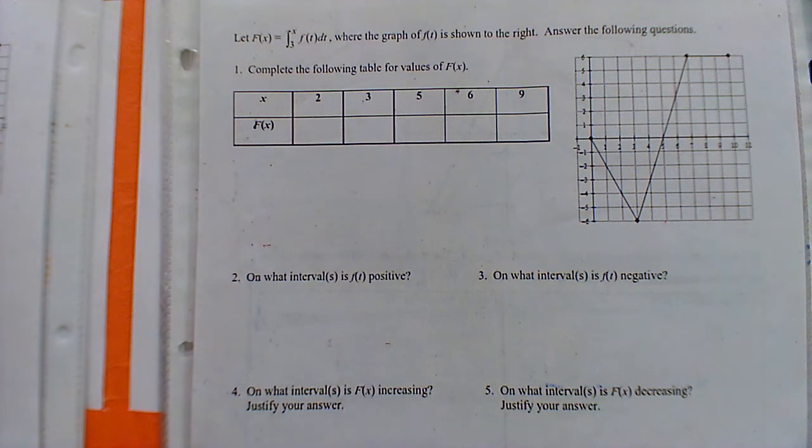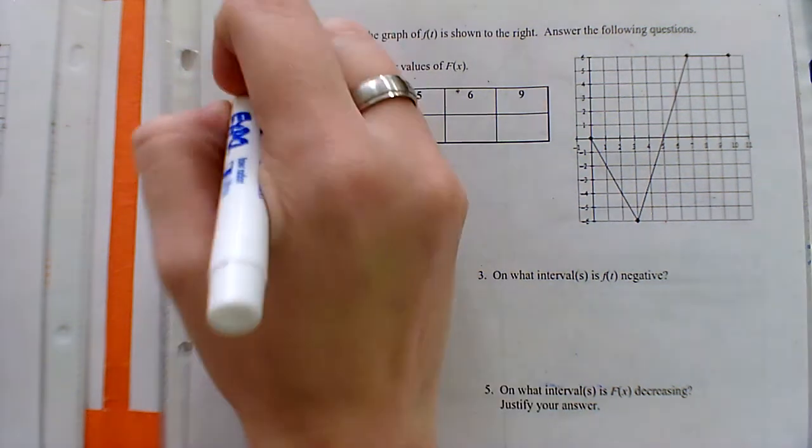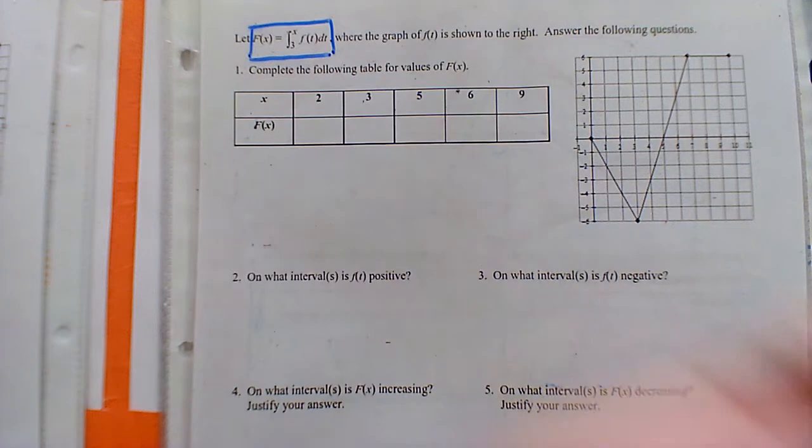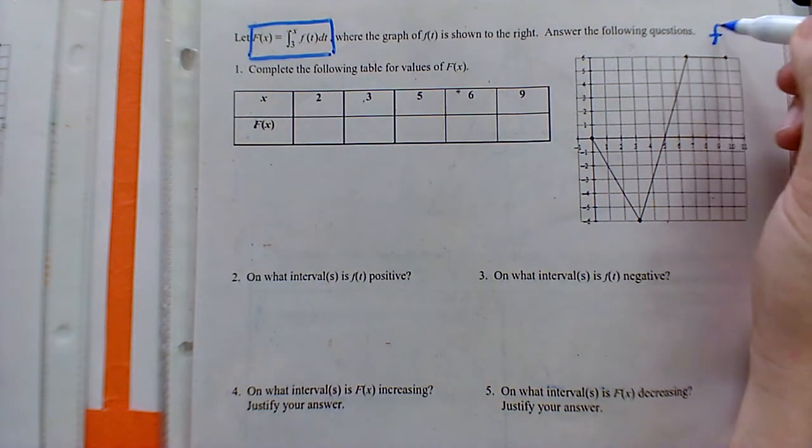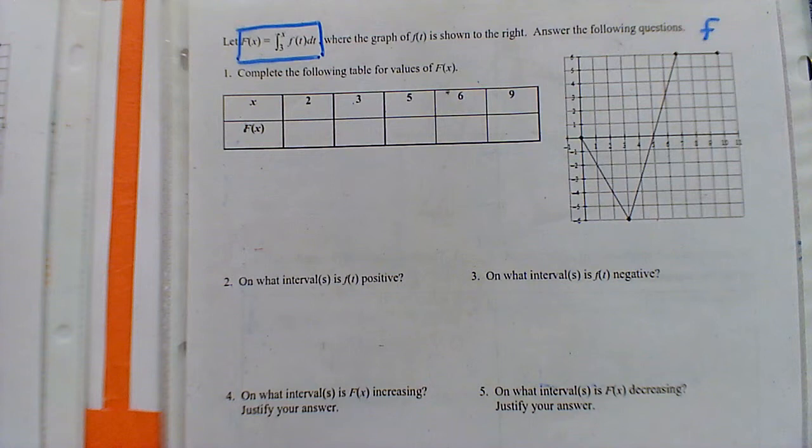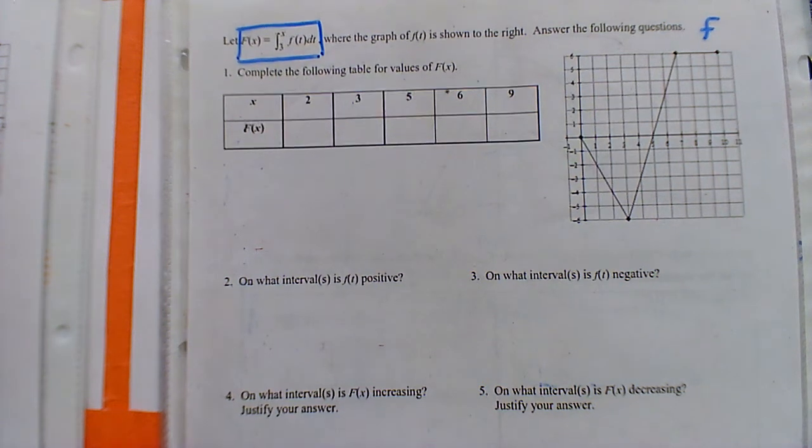Let capital F be defined by this function, which happens to be an integral, but the graph they give us is the graph of little f. So we have a capital F equation, but a little f graph. Answer some of the questions. Complete the following table for the values of capital F.